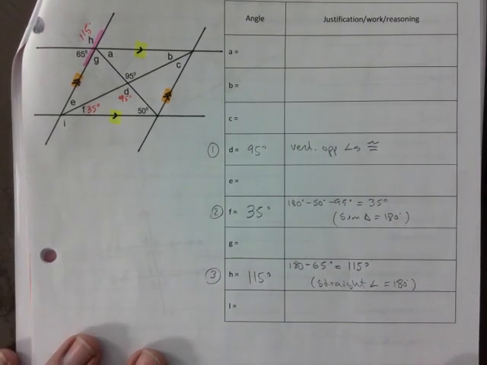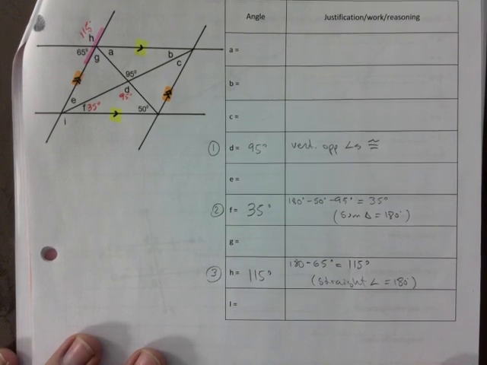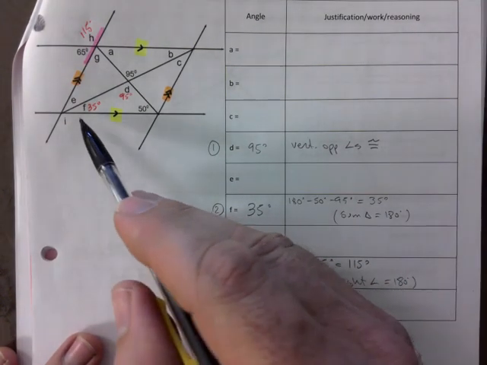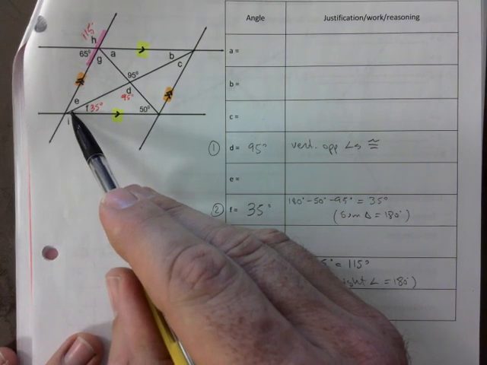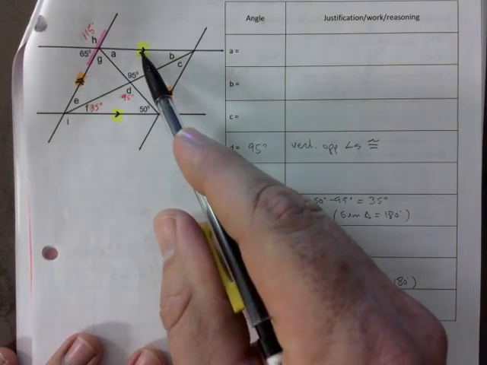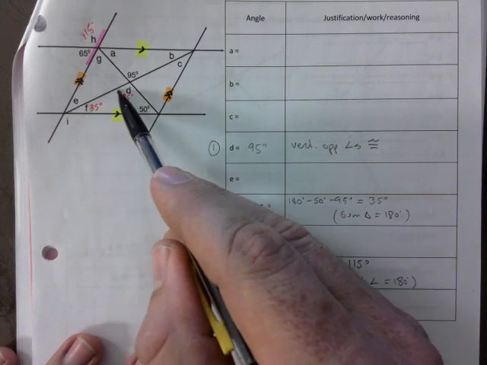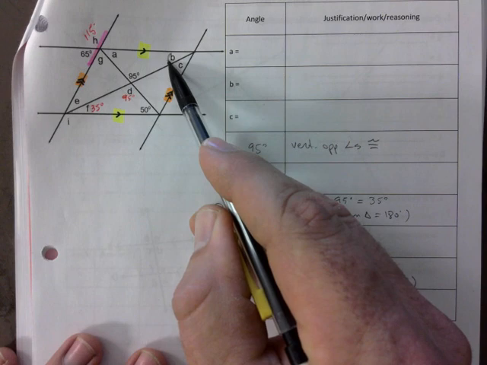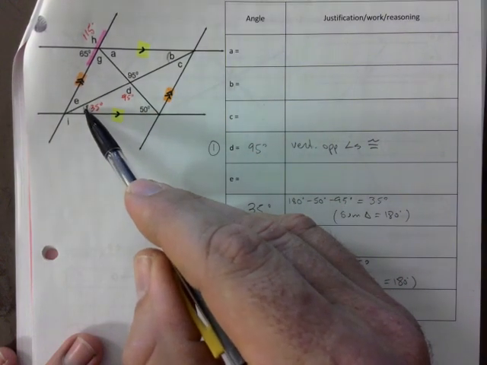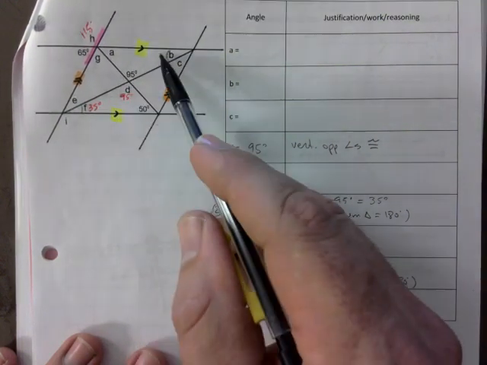So what else am I going to do now? I'm going to travel, right? So I'm going to use this transversal here to travel from this to this, from that line to that line. So let's go. And I notice that B and F are alternate interior, right?